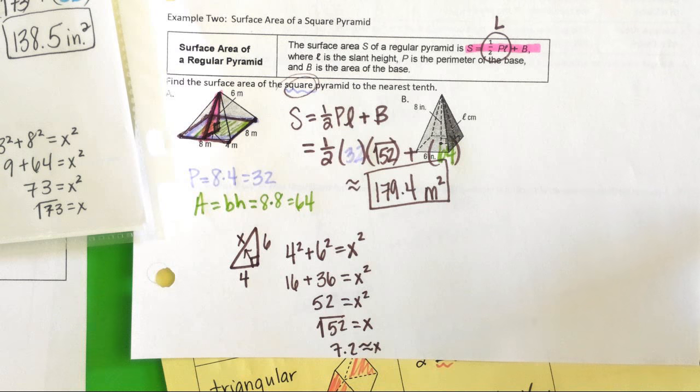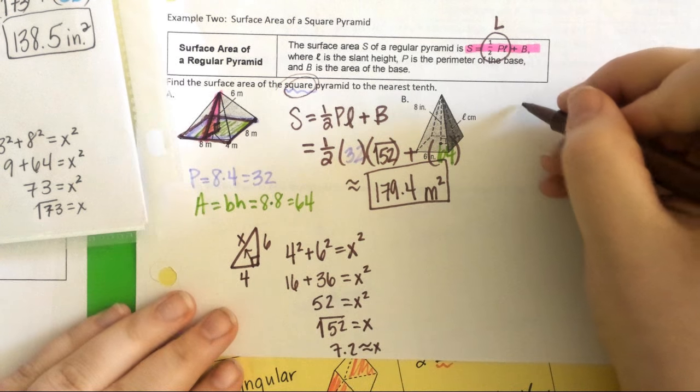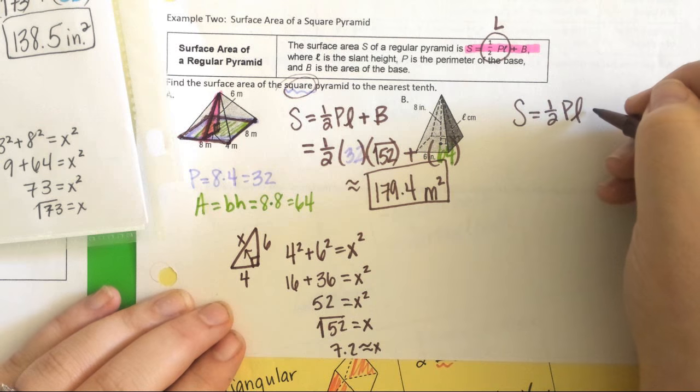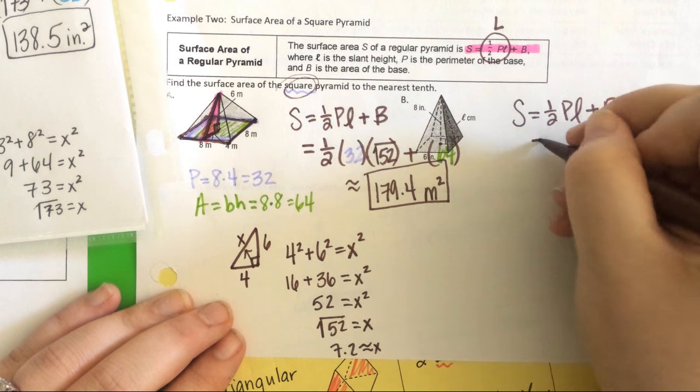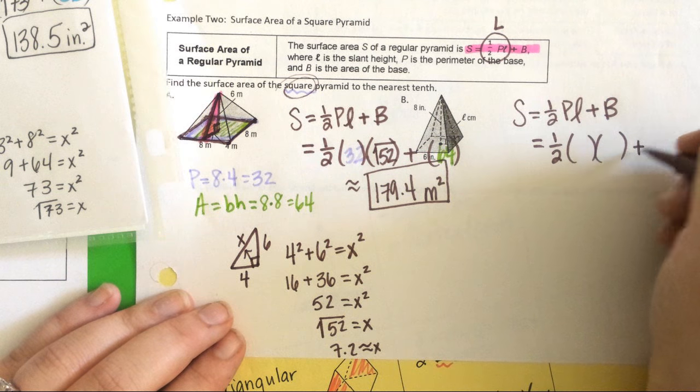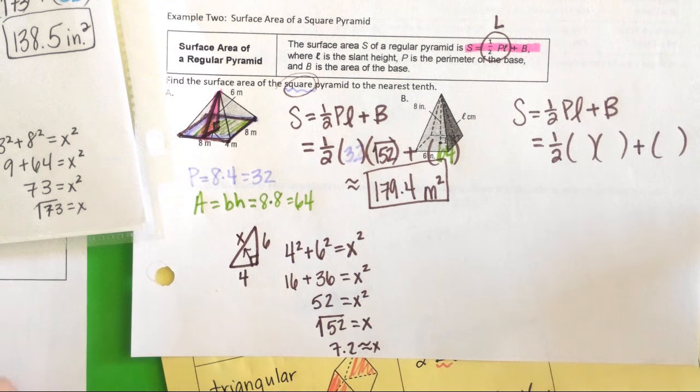Okay. Are there any questions about that example? Well, then let's do it again on the next one. The same formula: 1/2 perimeter, the slant height, plus B. I need to know the perimeter of my base, which also, again, happens to be a square.